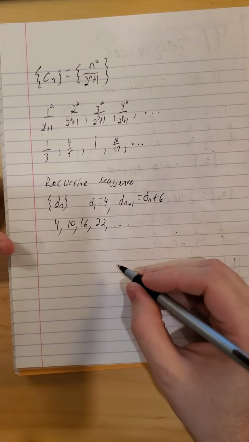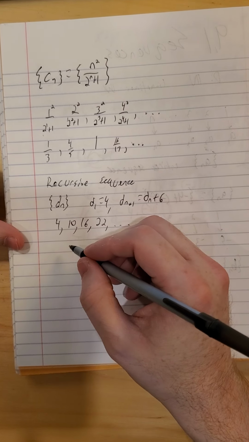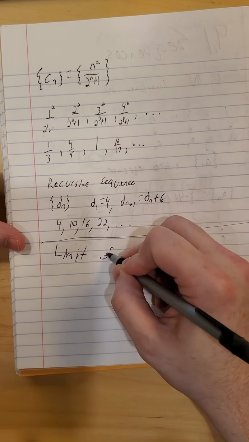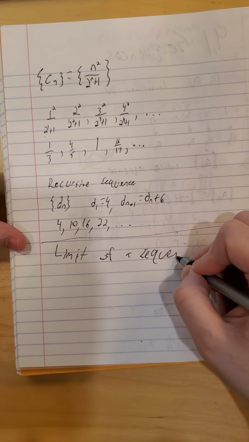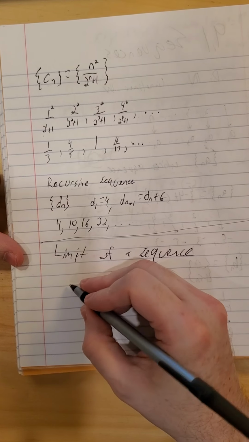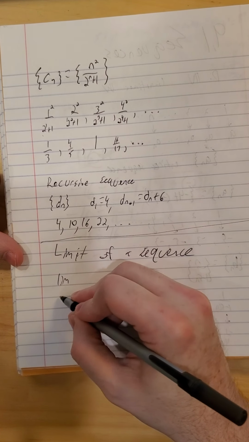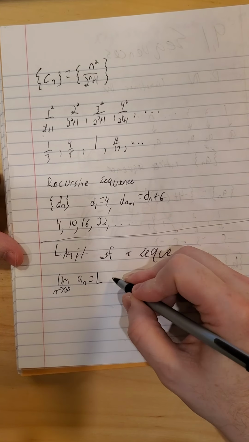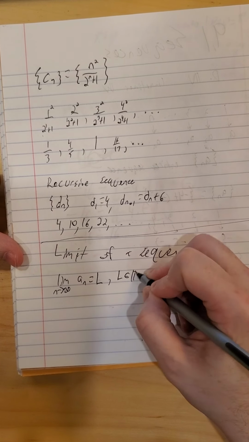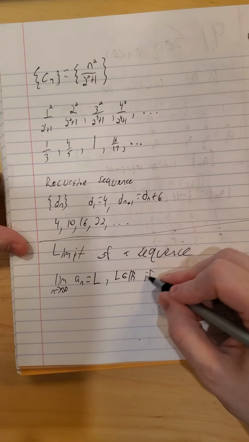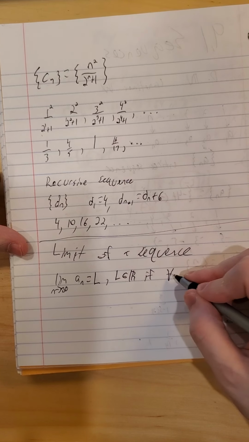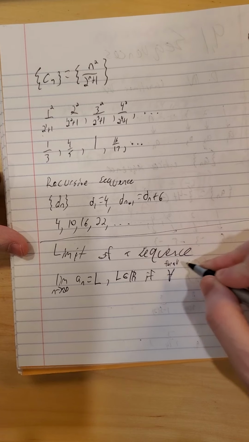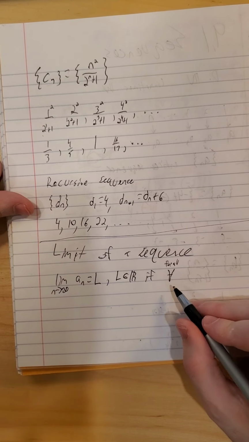So far, just sort of a little bit of pattern recognition. Next, we look at the idea of the limit of a sequence. So the limit as n goes to infinity of a sub n equals L, where L is somewhere in the set of reals, if, hopefully you've seen the symbol before. If not, this is for all.